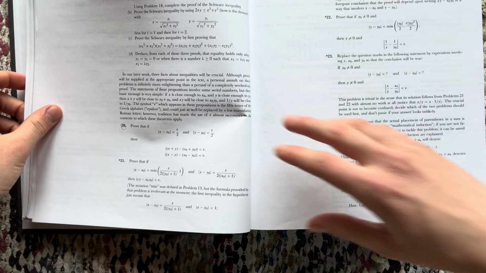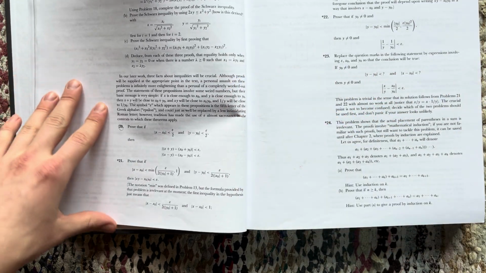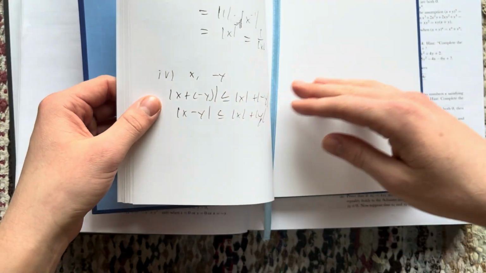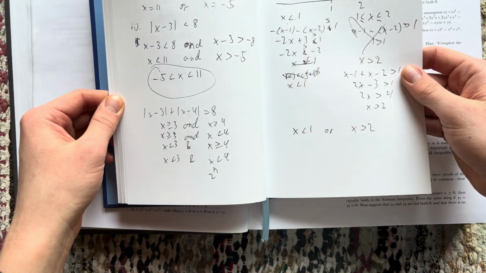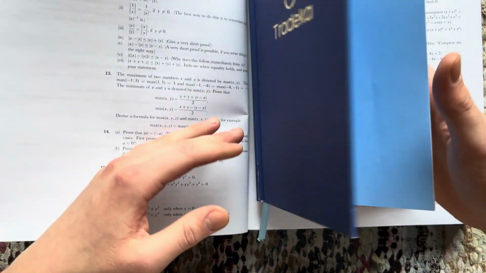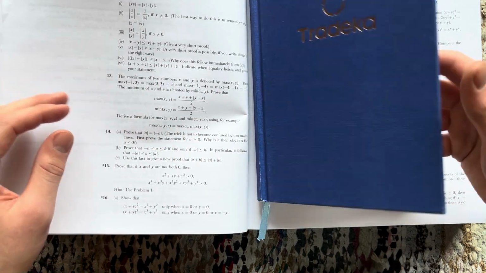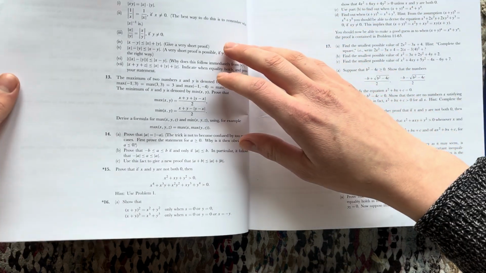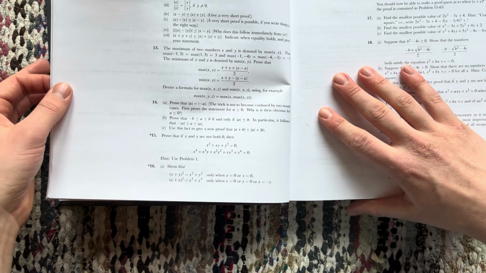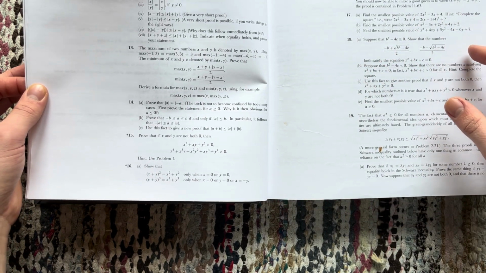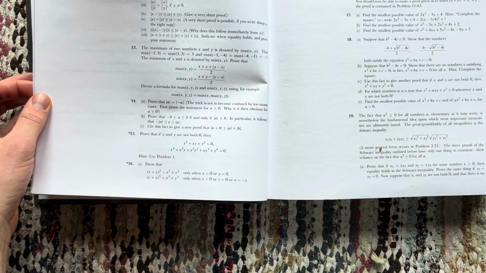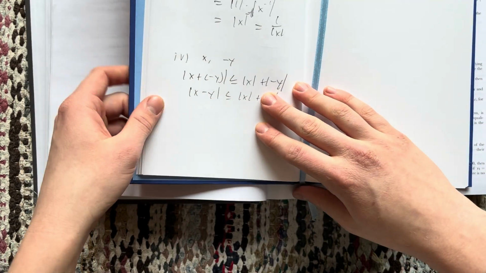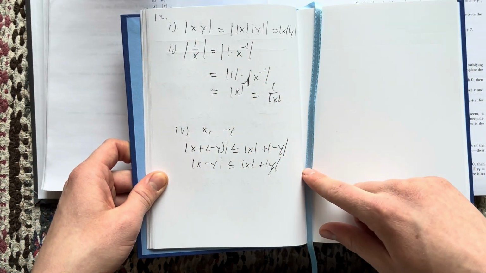Let's check which problem did we end up on. So we've done until 11. So let's check out problem 12 then. Sorry, actually I think problem 12 was something I just wanted to skip. Wait a minute. I think I did, yeah, I did start with problem 12.